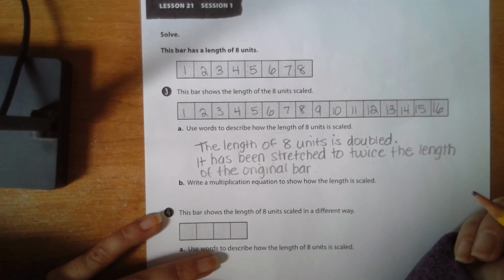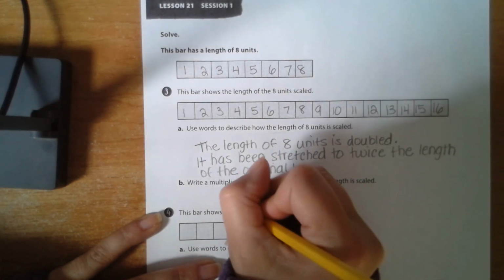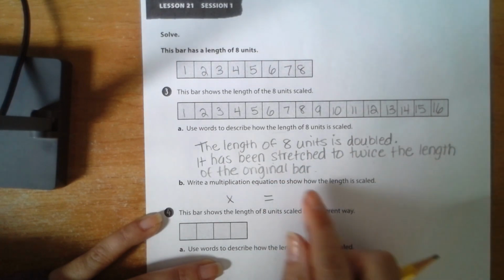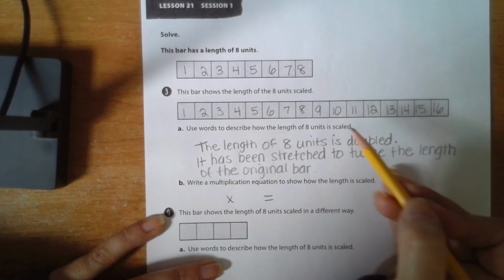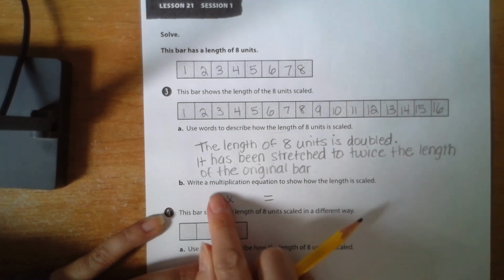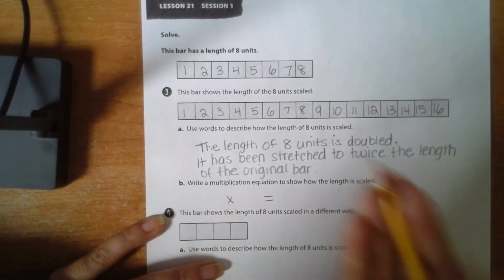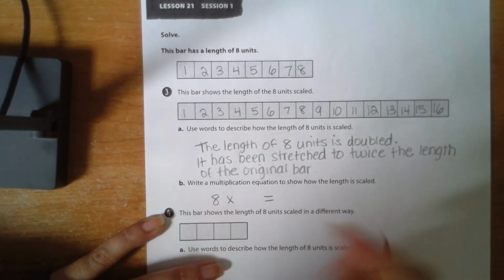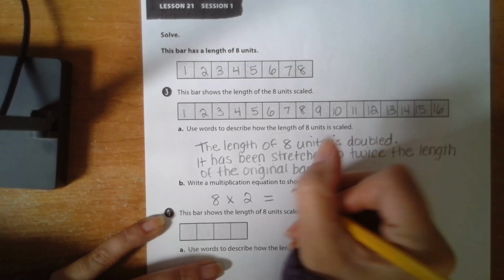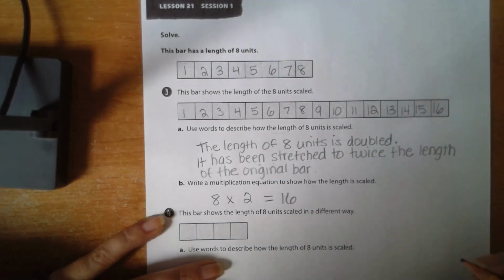Write a multiplication equation to show how the length is scaled. This is my favorite part. You can either start with what's happening to the 8, or you could start with the 8, because I started with 8 and then what's happening to it, it's being multiplied by 2 to get the 16. Either way is fine.